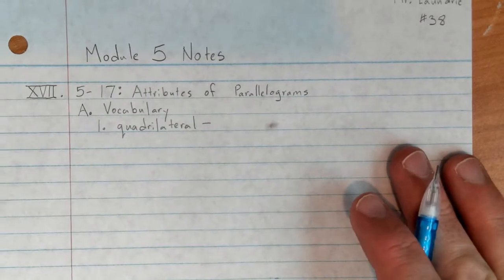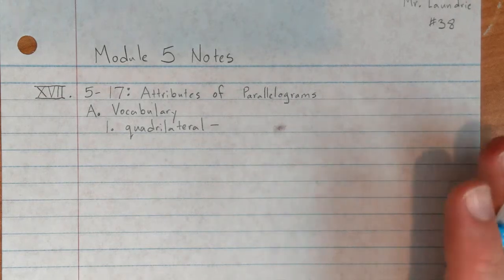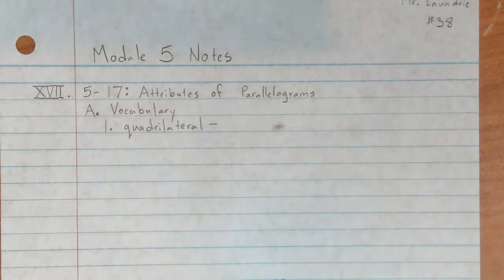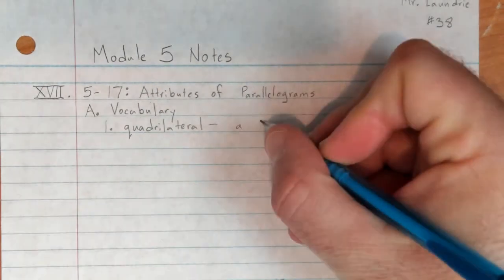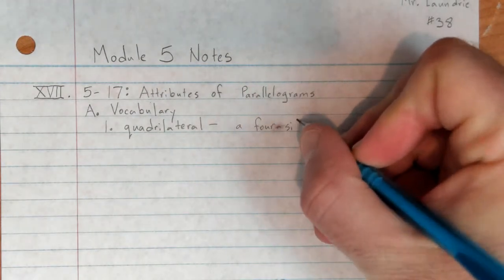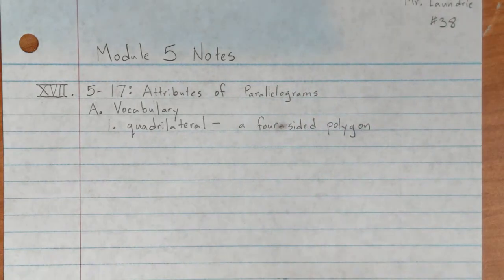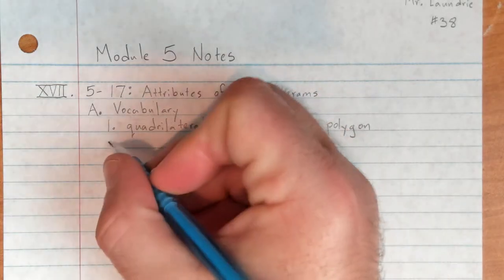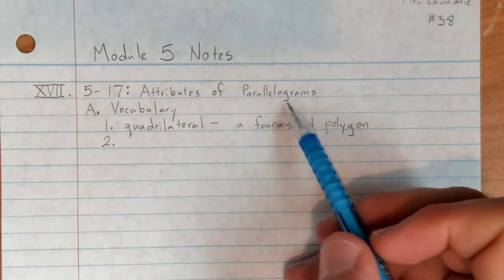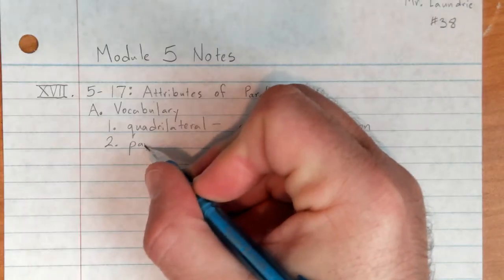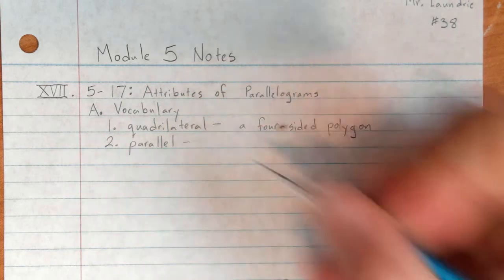In 5th grade, the polygons we're dealing with, almost every single one of them is a quadrilateral, a 4-sided polygon. A 4-sided shape. Quadrilateral, 4-sided polygon. Trapezoids are quadrilaterals. So are parallelograms. Since it's in the name, parallelograms, we want to make sure we remember what parallel means.